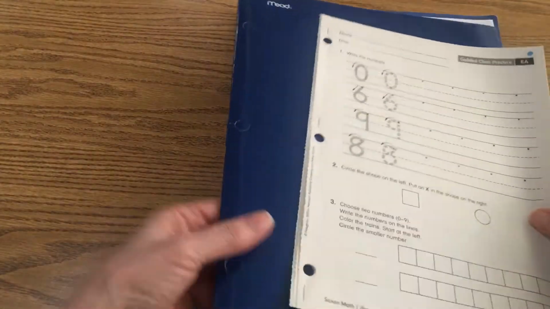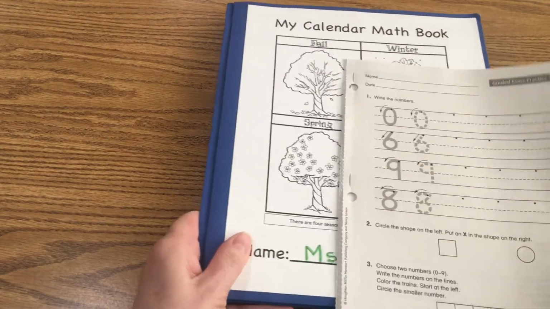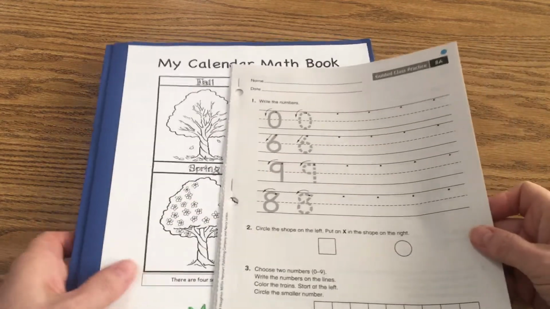Okay, so I'm going to put my dark blue folder aside, and I'm going to put my math folder aside. It is still in the summer. We're not in fall yet, okay?